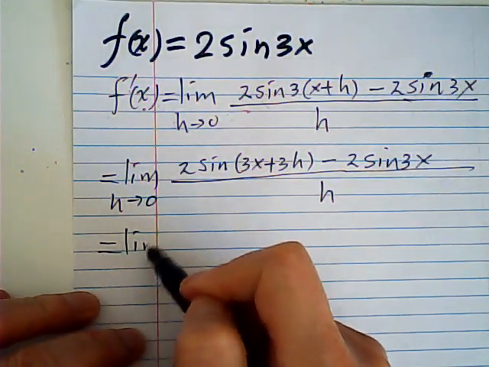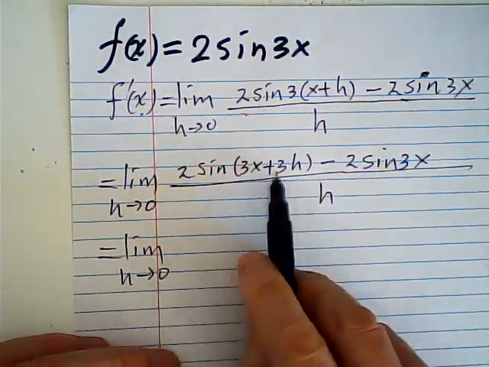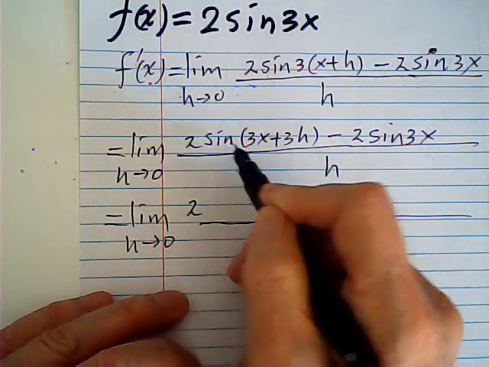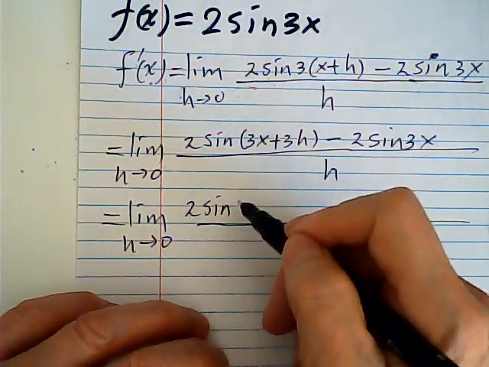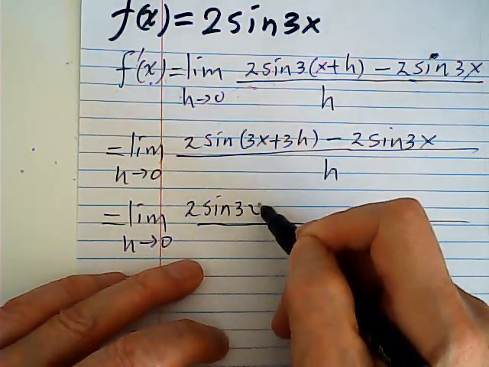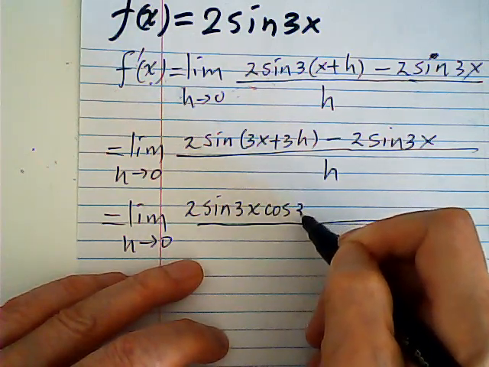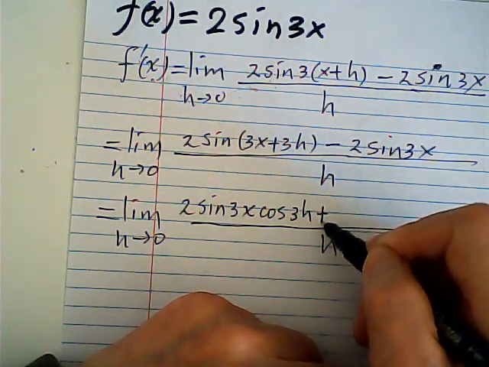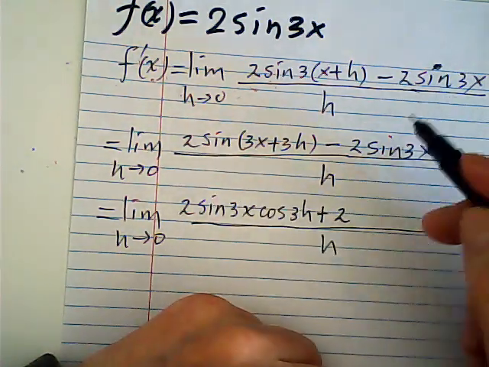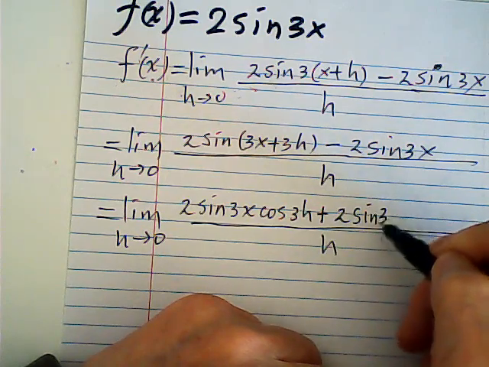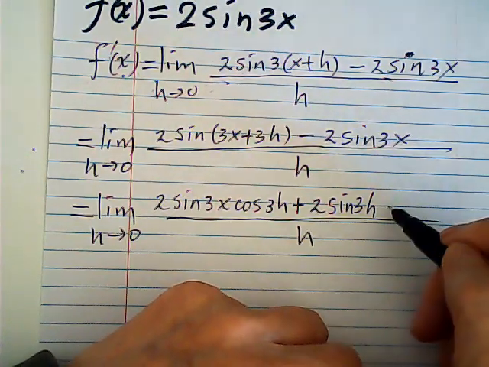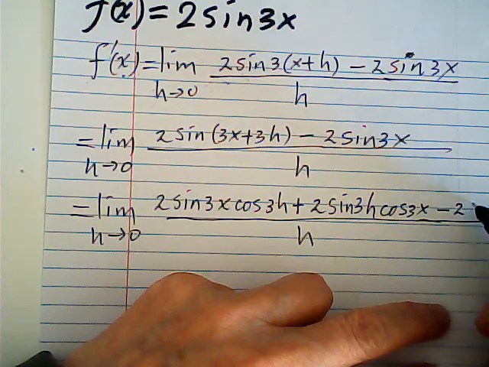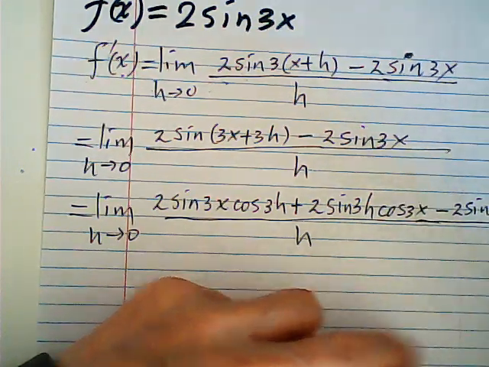Then using the trigonometric identity for sine of a plus b, that is 1 over h, then 2, this will be sine 3x cosine 3h plus, bring the 2 here, sine 3h and cosine 3x, minus 2 sine 3x.